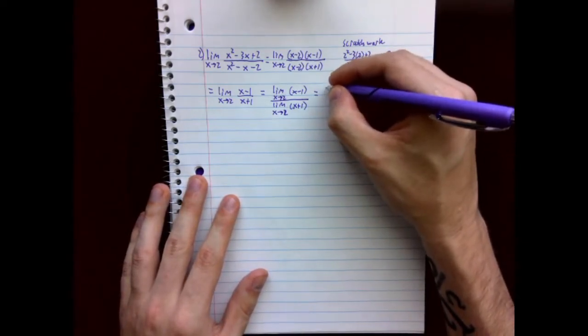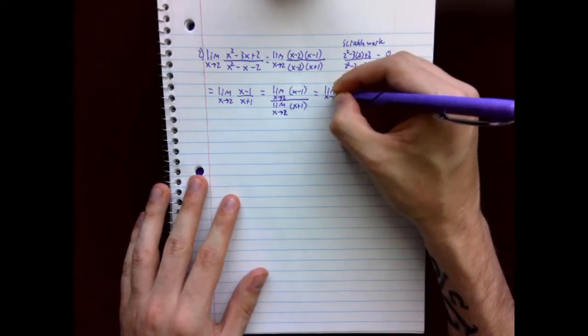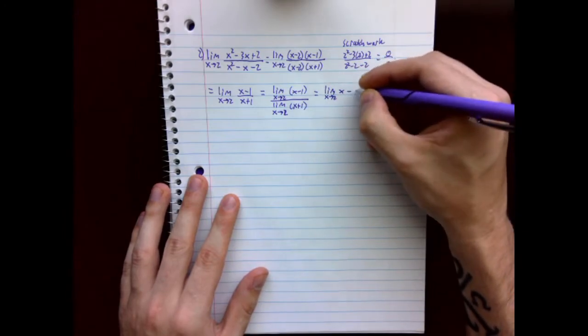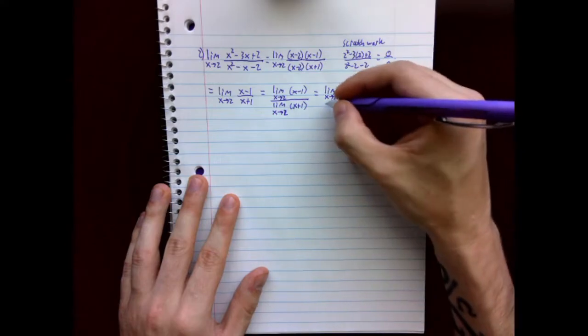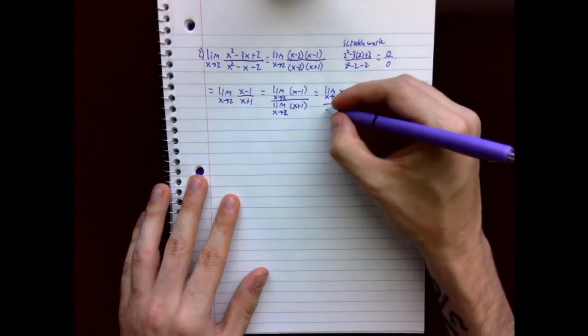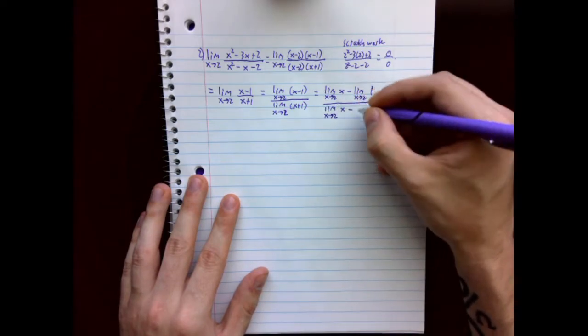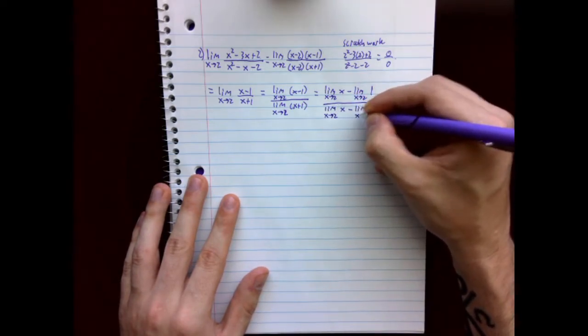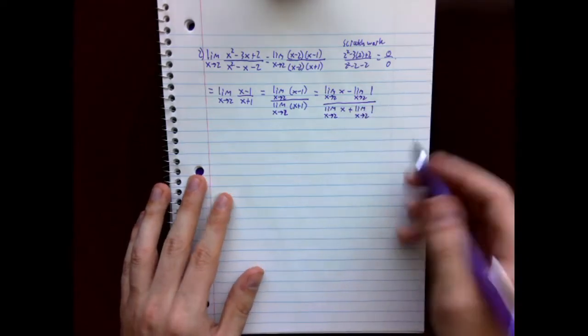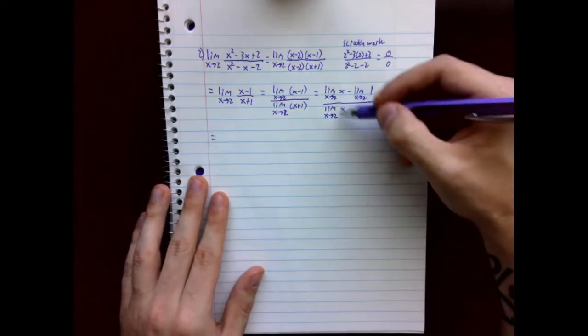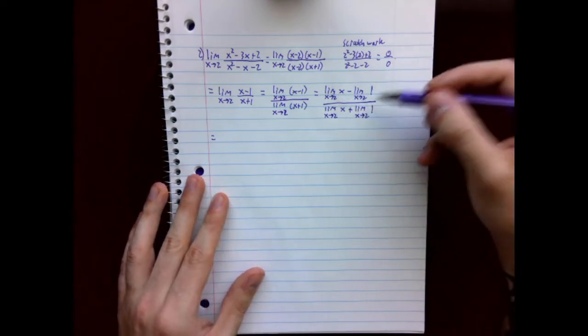So this is the limit as x approaches 2 of x minus the limit as x approaches 2 of 1, divided by the limit as x approaches 2 of x plus the limit as x approaches 2 of 1. Well, we know how to evaluate the x terms, but what are the constants?